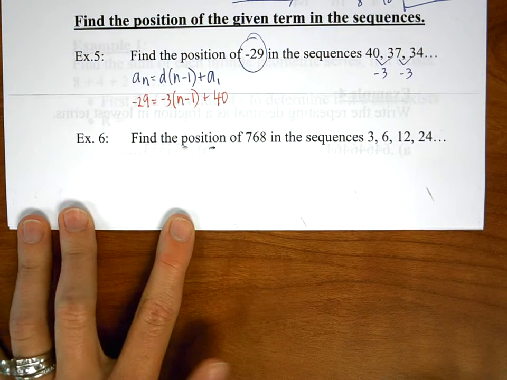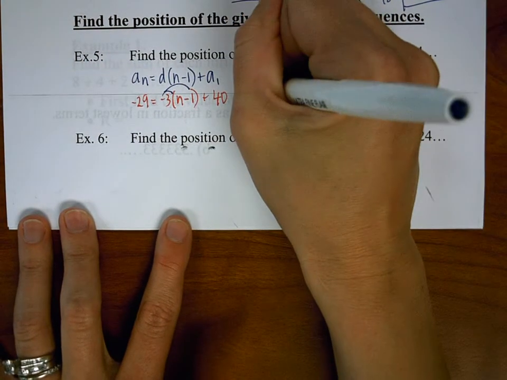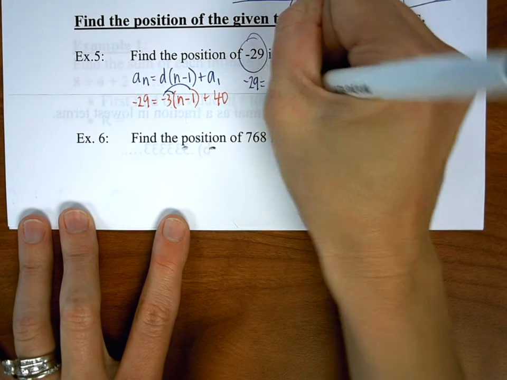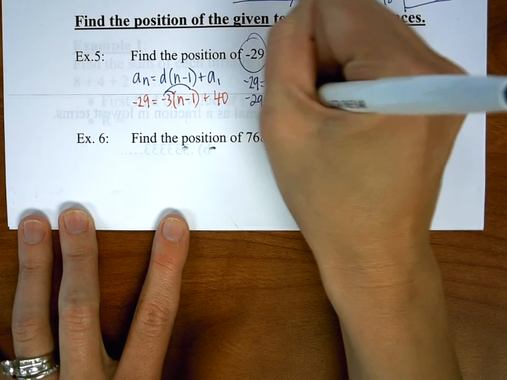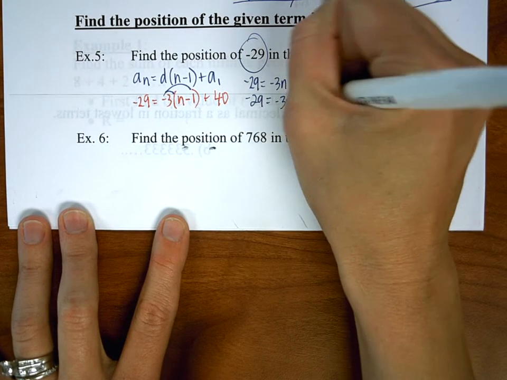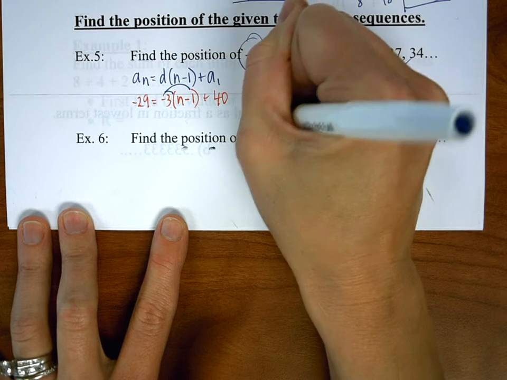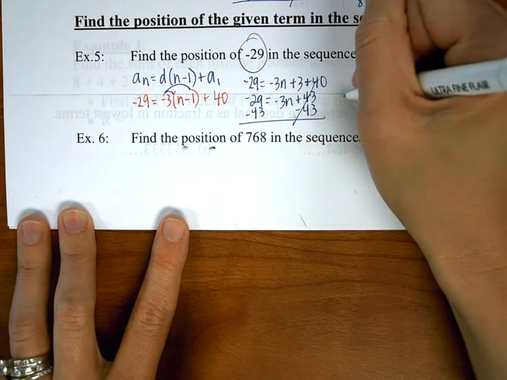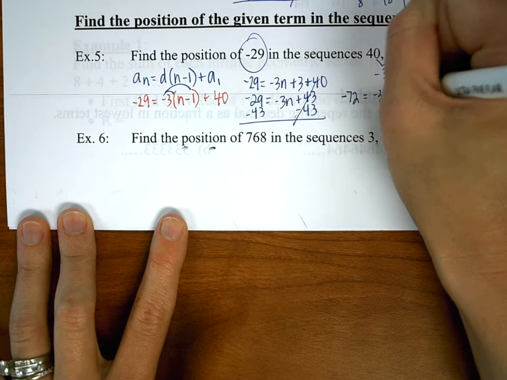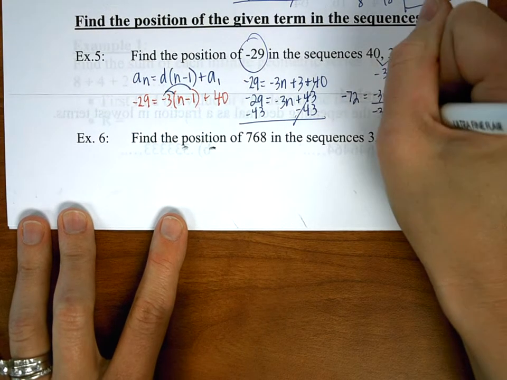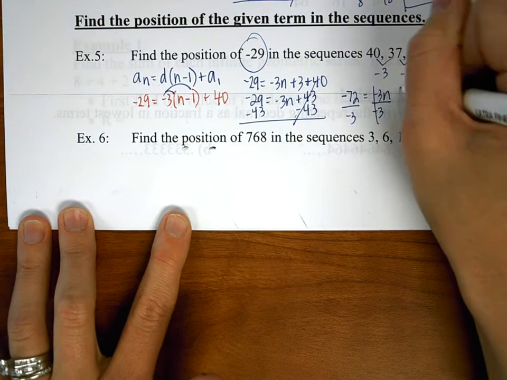We simplify just like we did on the last one by distributing negative 3 through. So I have negative 29 equals negative 3n plus 3 plus 40. Negative 29 equals negative 3n plus 43. Subtract 43 from both sides. We end up getting negative 72 equals negative 3n. Divide both sides by negative 3, and you get n equals 24 for your answer.